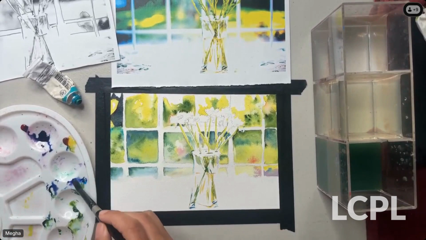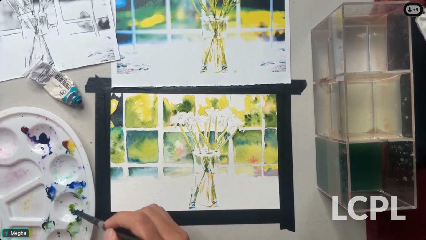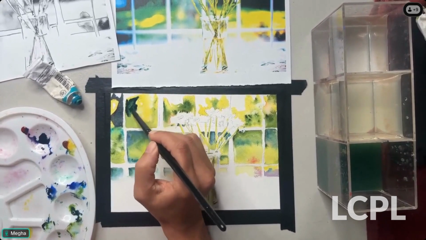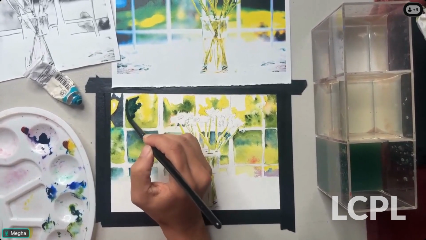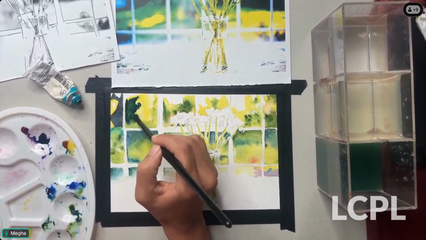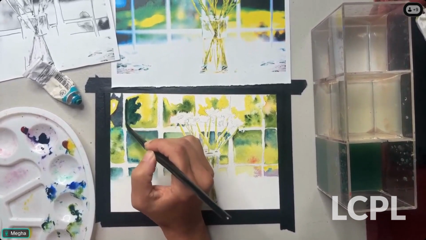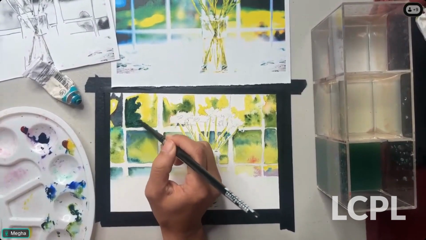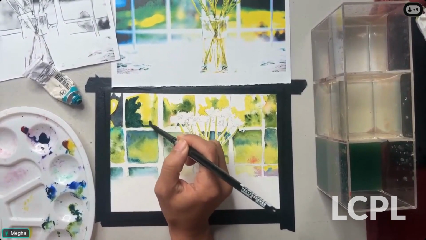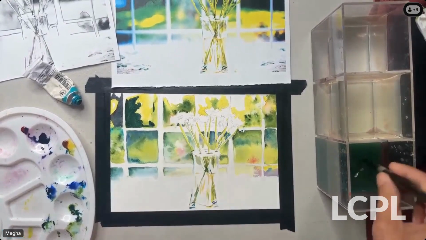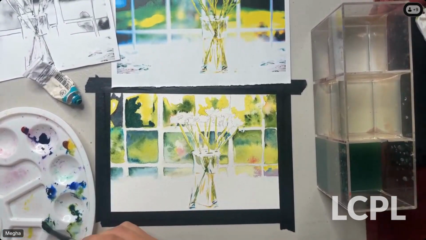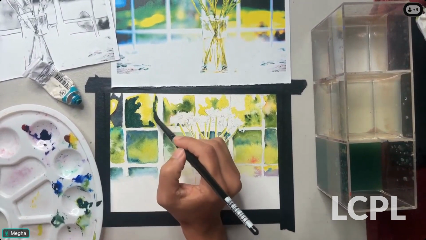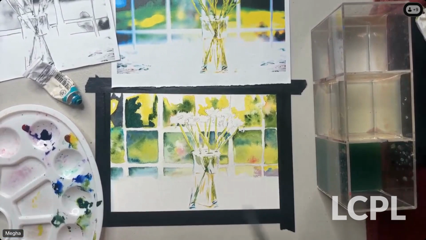You can take some blue, take some of this, even the green, whatever color you're taking, make it really dark. At this point, I'm not focusing on the exact color. I'm focusing on the contrast here that will make the painting pop out. Take some of the green here.